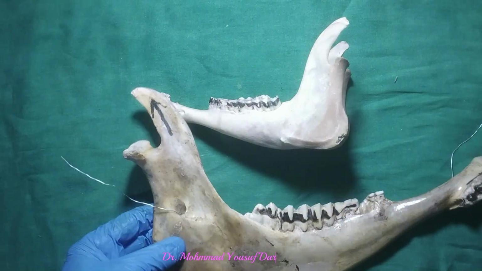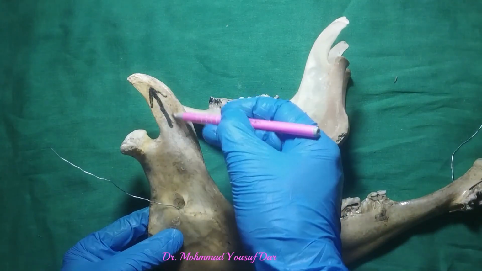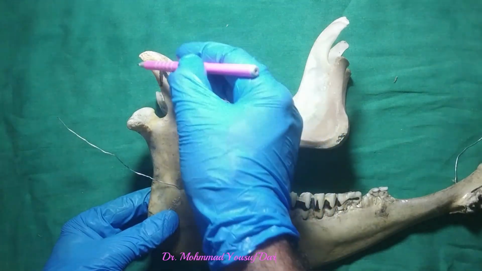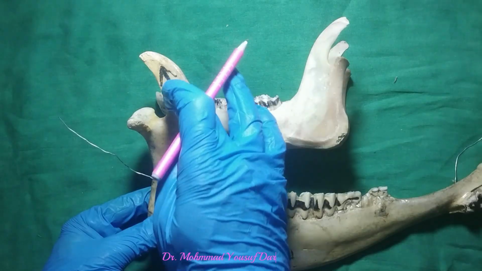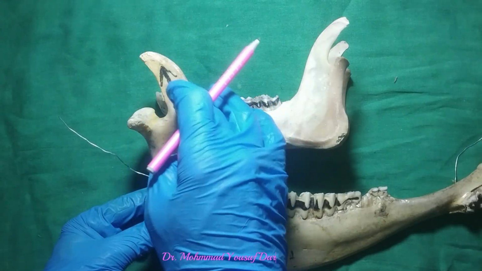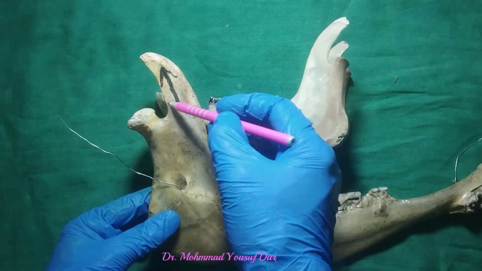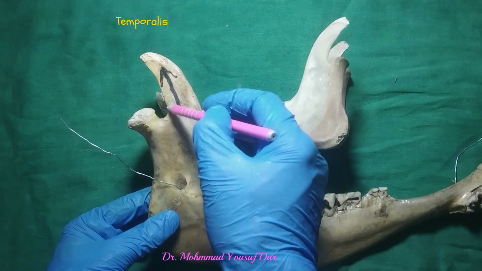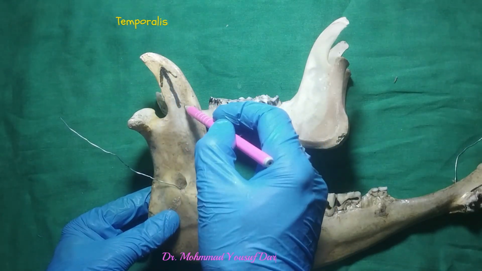This coronoid process projects into the temporal fossa of the skull, and it gives attachment to the temporalis muscle. This is the coronoid process.